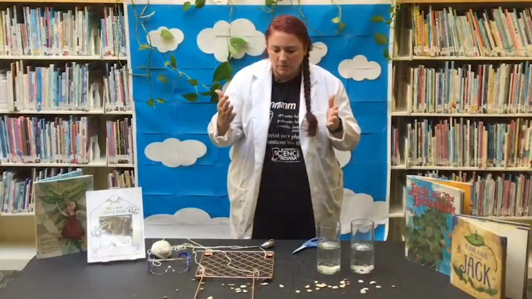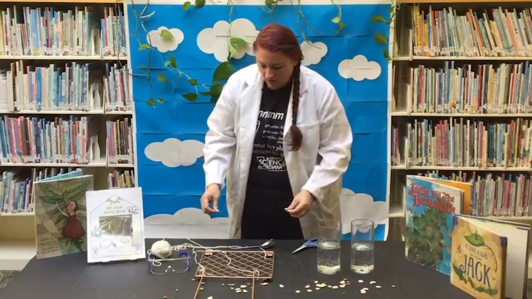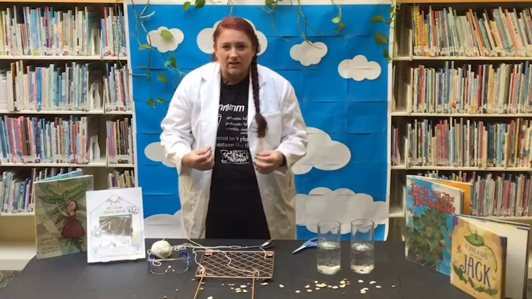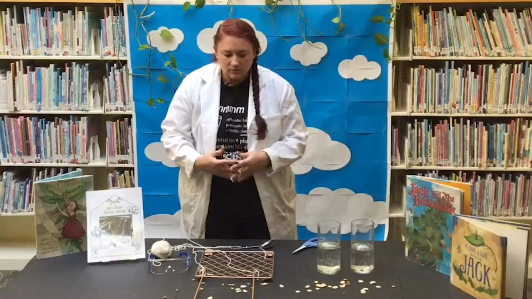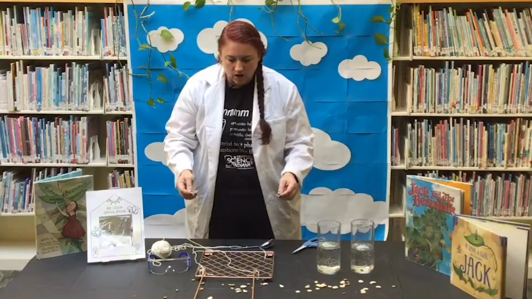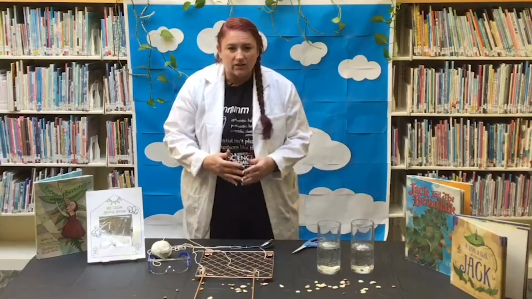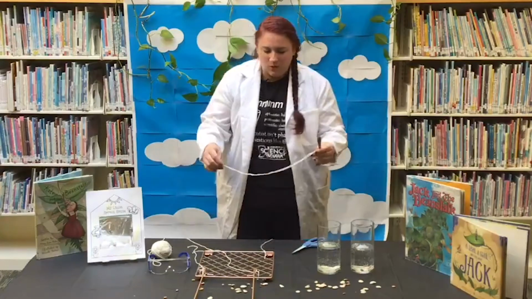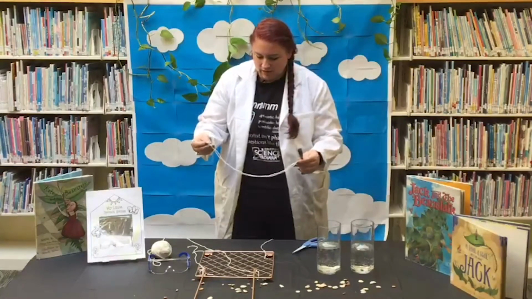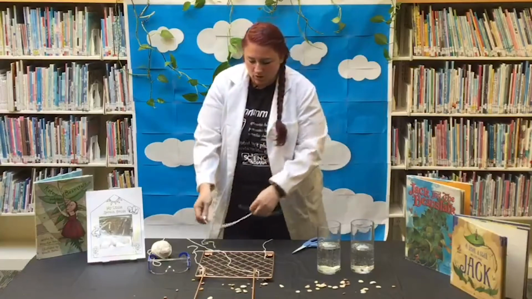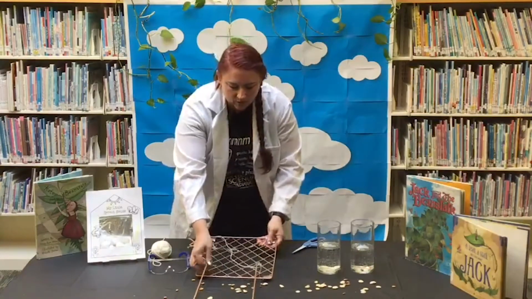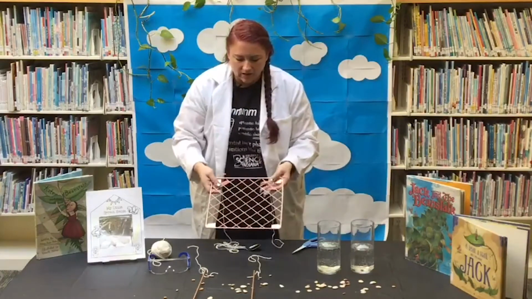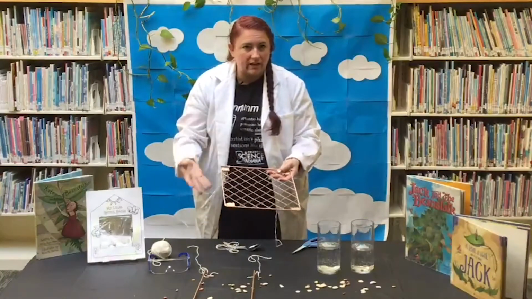And he's up at the vine, and Jack sees that this giant that lives up in the vine has a magical harp. And so the magical harp sings, and I found this cool trick with singing strings. What you need is something metal. We have some string here and a metal spoon, or if you maybe have a cooling rack at home, or a metal hanger, something like that. This is all metal and some string, and that's all you need.